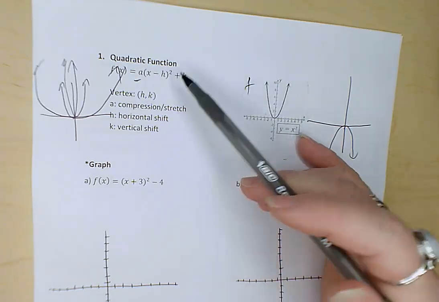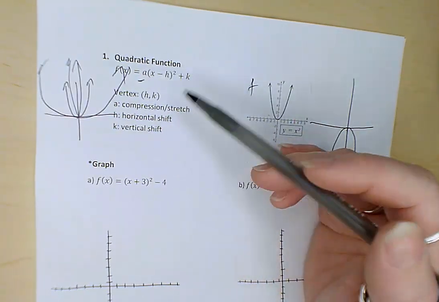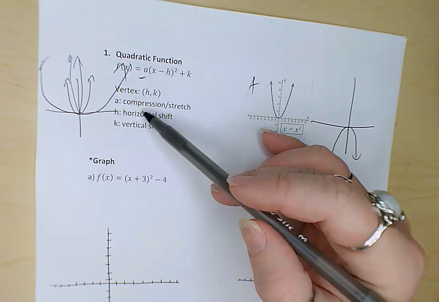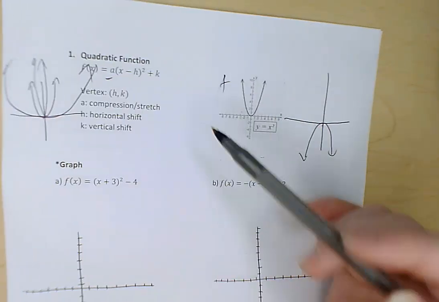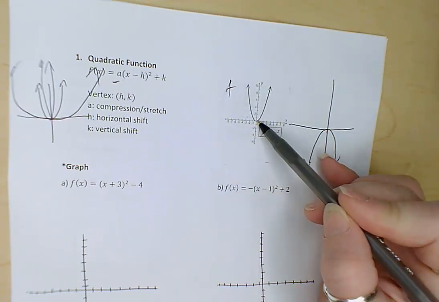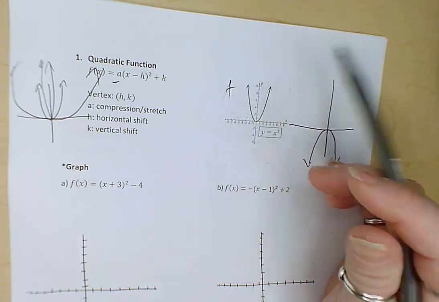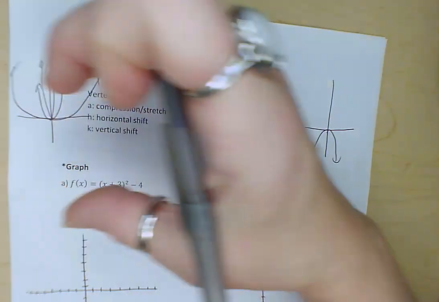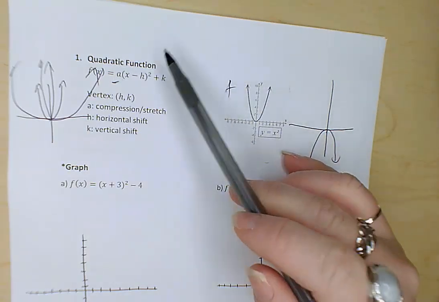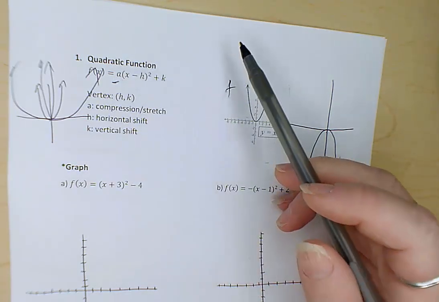The second most important transformation here is this minus h. This h represents a horizontal shift. So what it would do is it would take this graph and just move it left or right. Thinking if we could just move it left or right, and that's the only direction we can move it, that's what that h is. It's a horizontal shift.